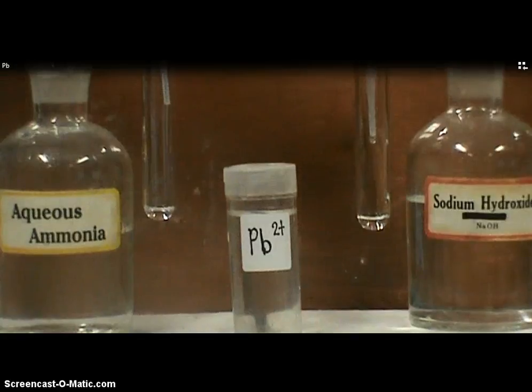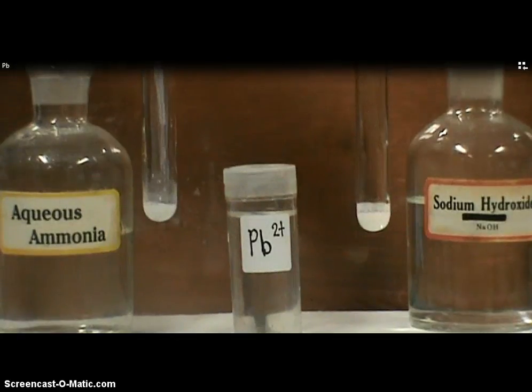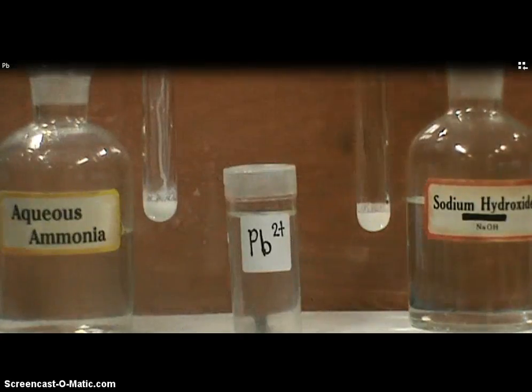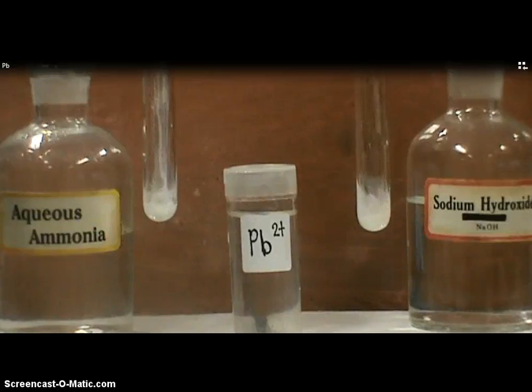Next, let us examine the lead-2 ions. When a few drops of aqueous ammonia and aqueous sodium hydroxide are added to the solution containing lead-2 ion, a white precipitate is formed. The white precipitate has a powdery texture.